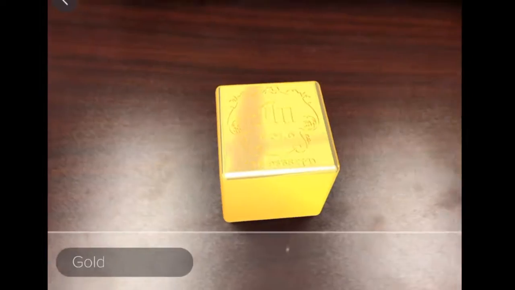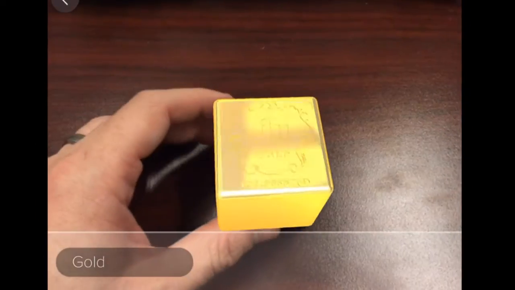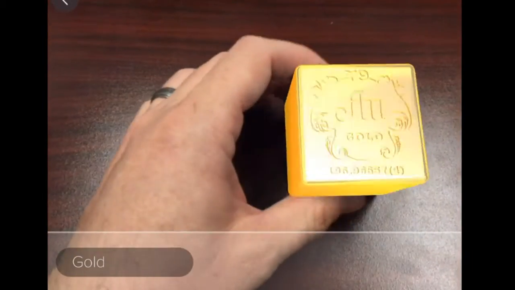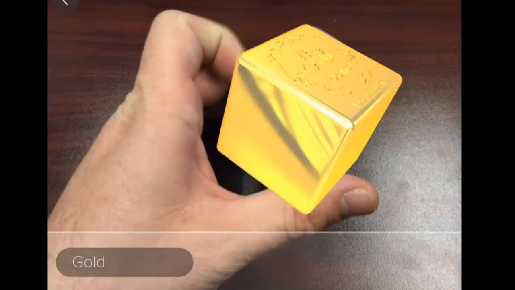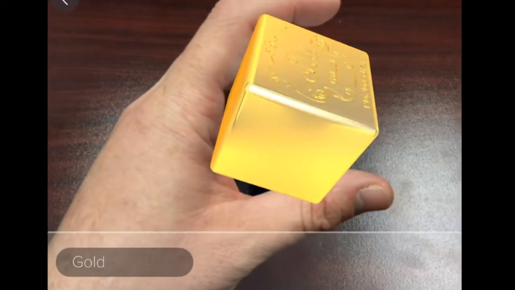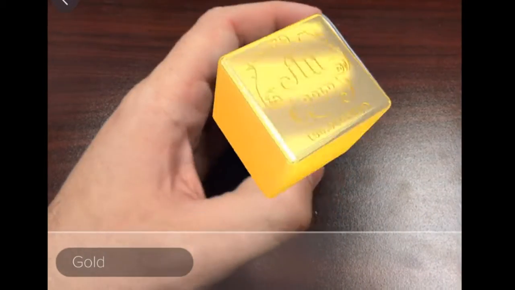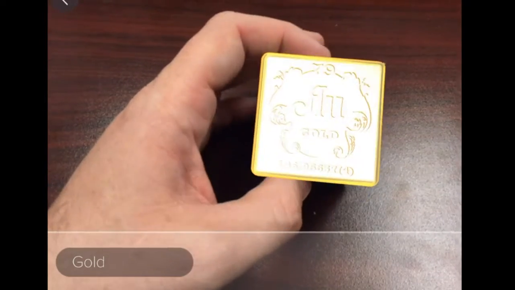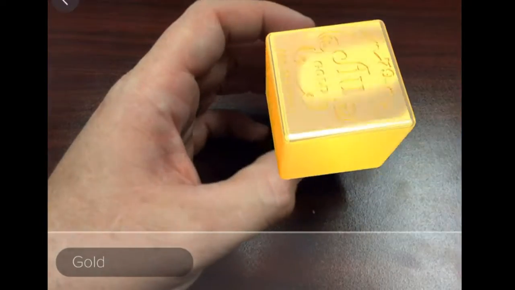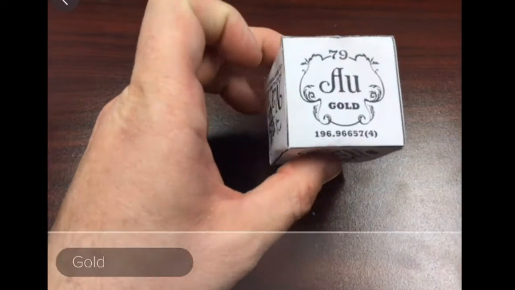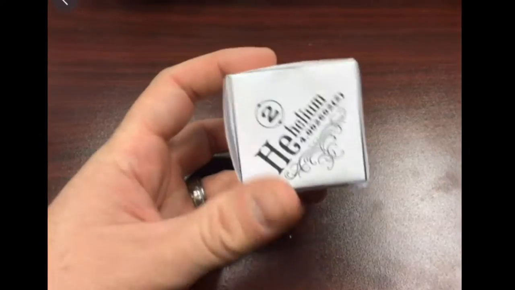We've got the start button right here in the middle, and we're going to start off with one block. You'll notice that as soon as I put it down, it recognizes that this is gold. It changes color, and then I can rotate it and learn some more information about it. I know that it is a solid. I have the atomic number right there. Let me bring in a different element. Let's bring in a gas.